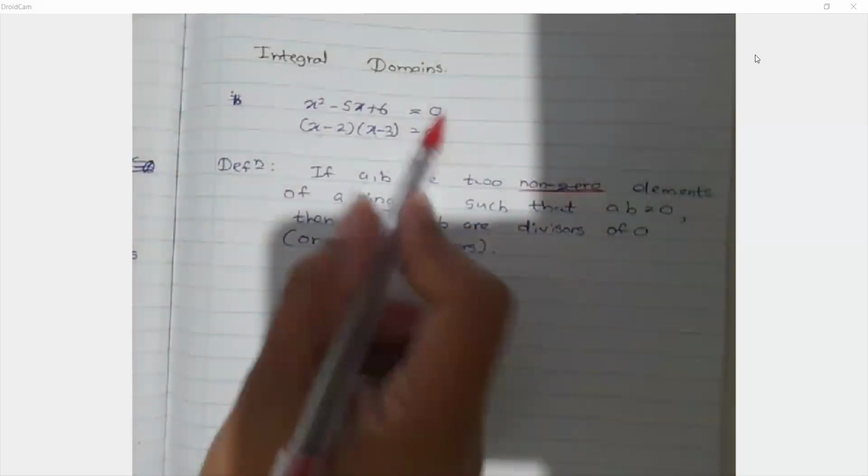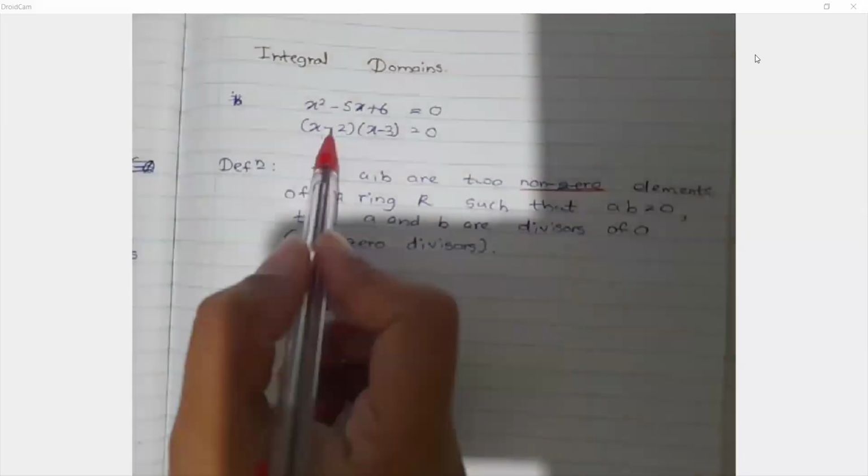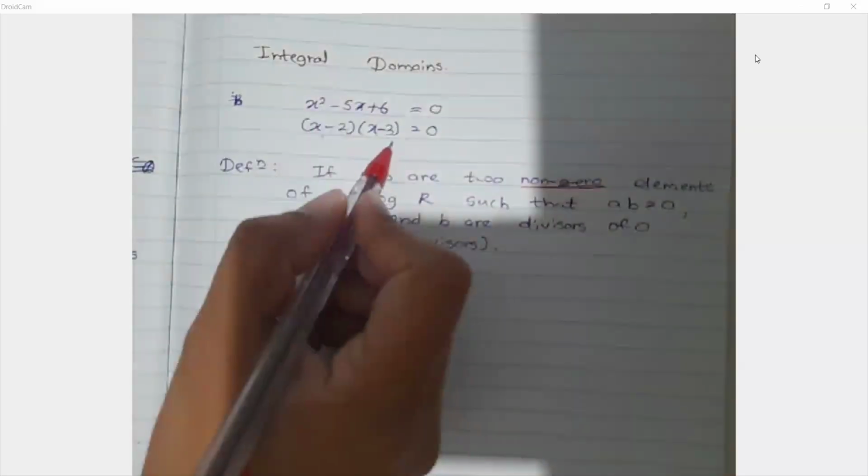But when it comes to finding solutions or roots, so far what we've done, once you get to this point, with the factors equating zero, so you see a product giving you zero, without any further discussion, we simply say one of these must be zero. They both can't be non-zero at the same time. We simply deduce it.